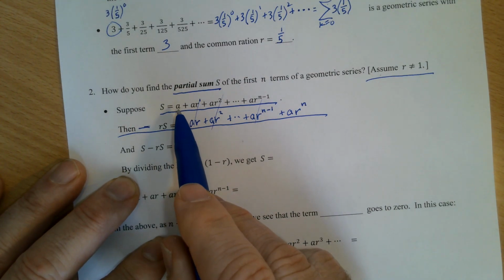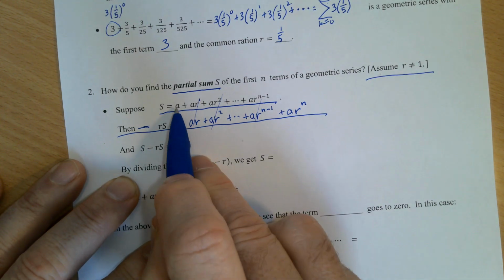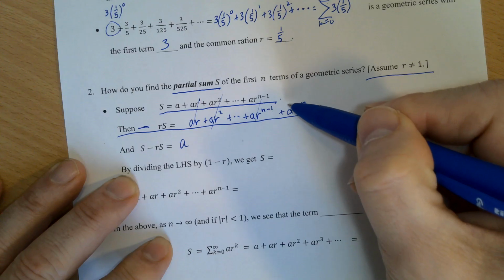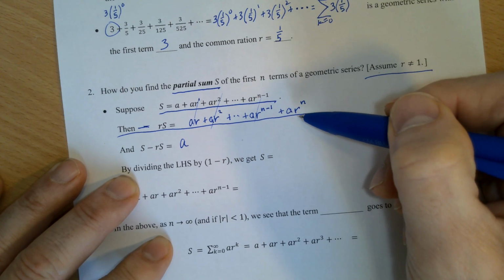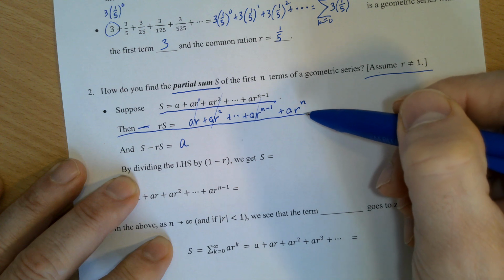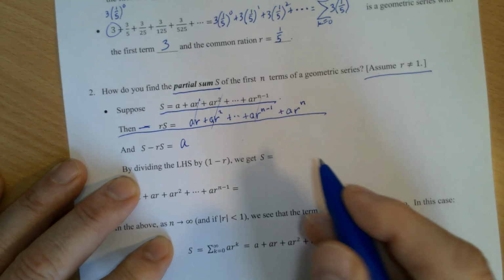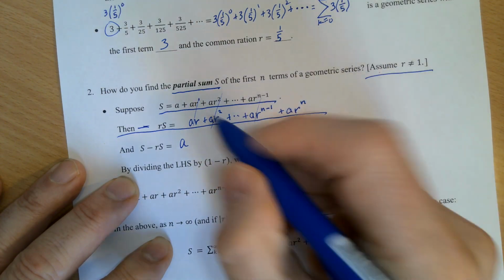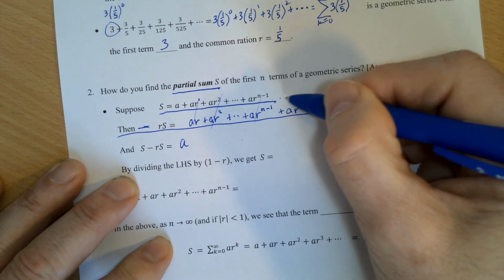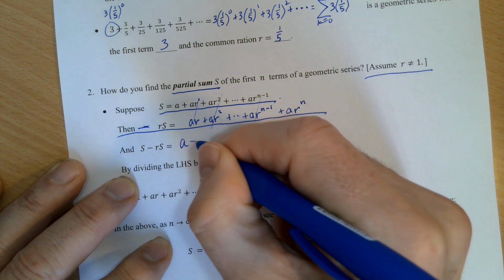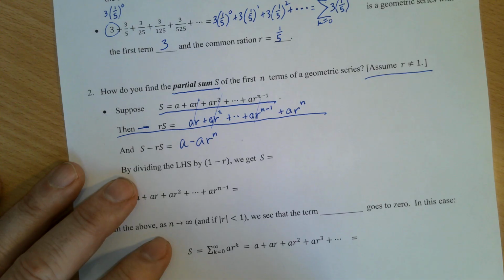So we're left with a, because it's a minus 0. And then up here, we're going to get minus ar to the n, because we're subtracting: this minus this, this minus this, all the way to 0, effectively, minus ar to the n.